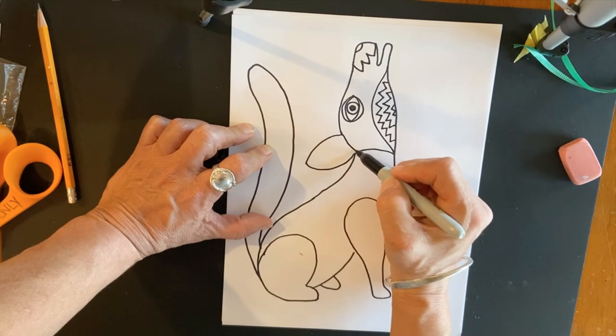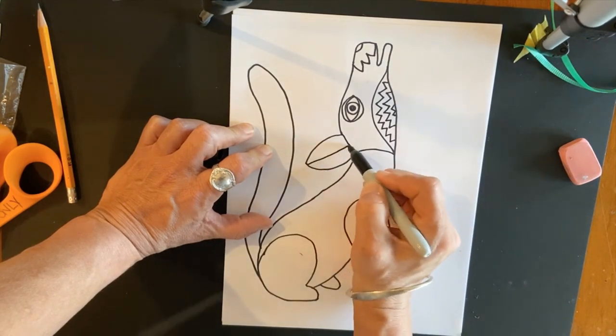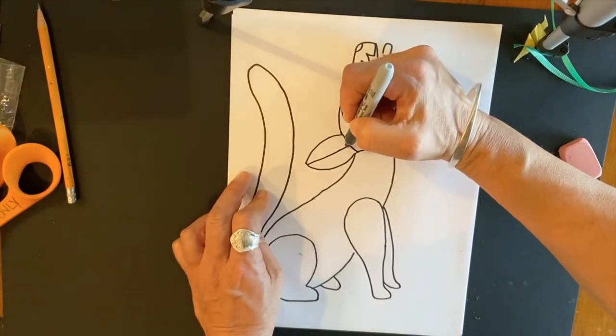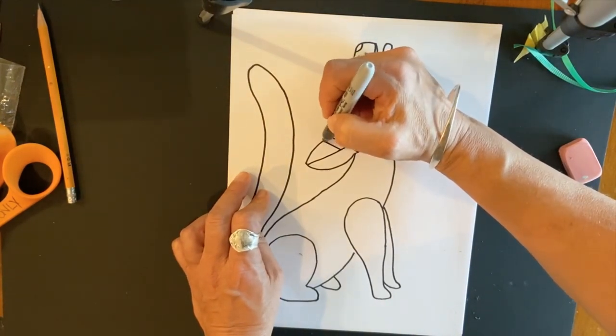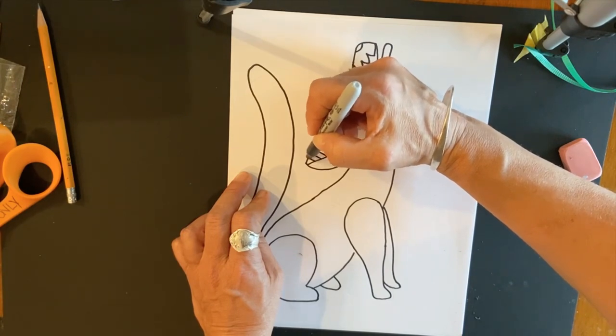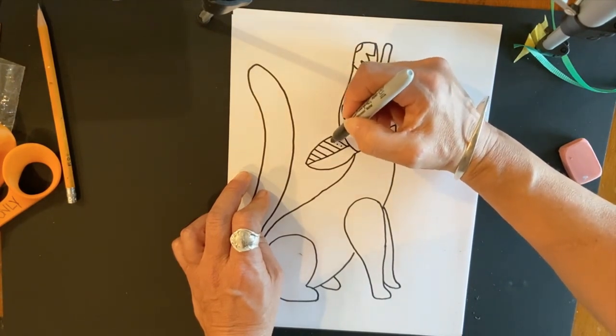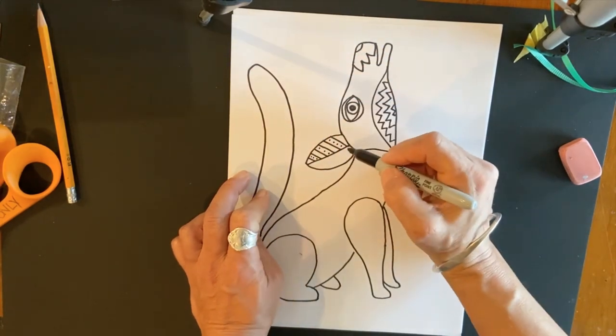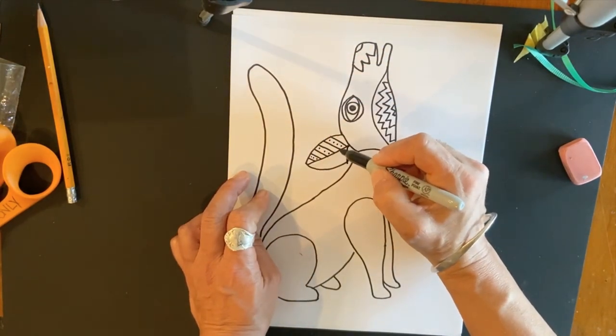I'm gonna go ahead and put a line there and a line there. And I'm gonna just do some lines. This is almost gonna look like a leaf, huh? So maybe I'll put some dots in every other one just to give it a little bit of pizzazz.